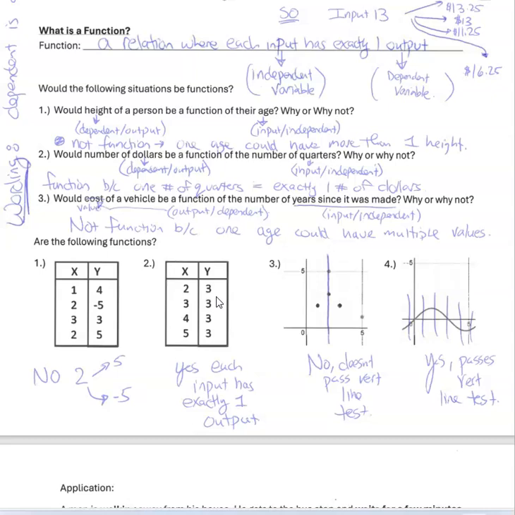The next one, would the number of dollars be a function of the number of quarters? Would a certain number of quarters spit out only a single number of dollars or multiple possible numbers of dollars? Well, if you have 4 quarters, that can only be $1. And you can think about that with different numbers of quarters. It's impossible for a certain number of quarters to have 2 different dollar values. So that one would be a function.